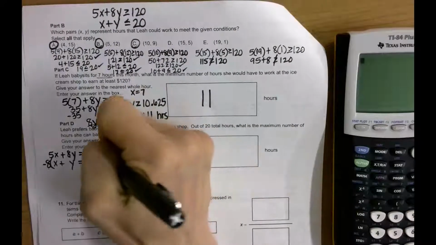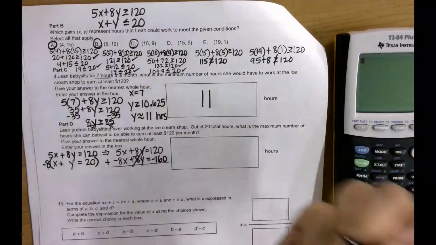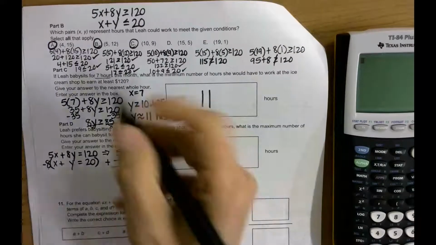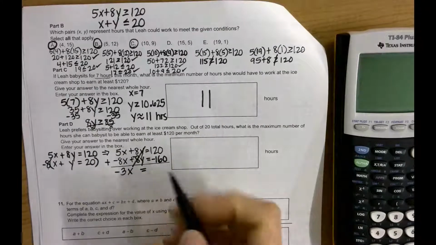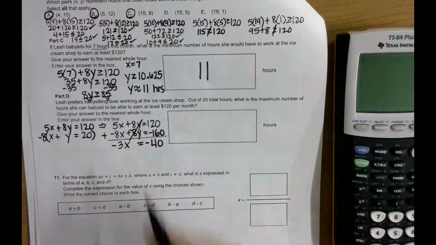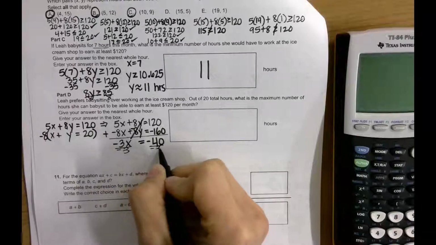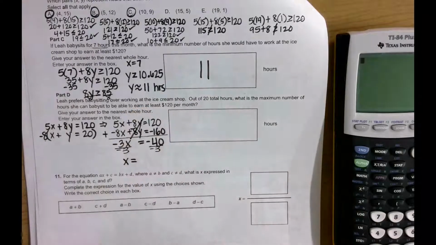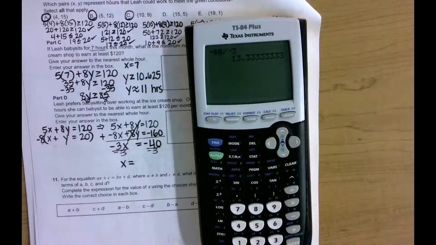Then I'm going to add both of these equations together. 8y plus -8y eliminates. I'm left with 5x minus 8x, which is -3x, equals, and then 120 minus 160 is -40. Now I have to solve for x. So if it's -3 times x, the inverse is divide by -3. I have to do that to both sides. X equals, and then -40 divided by -3 would be 13.333, or 13 1/3.